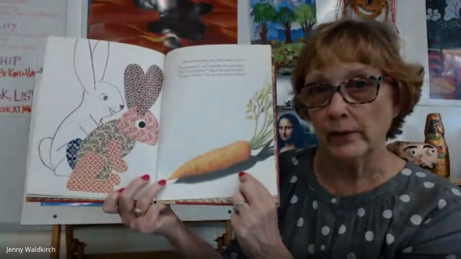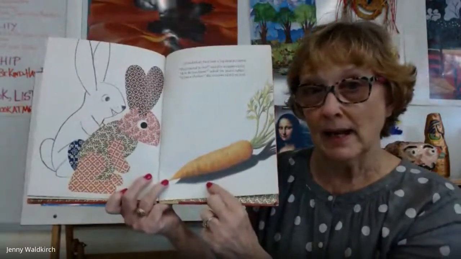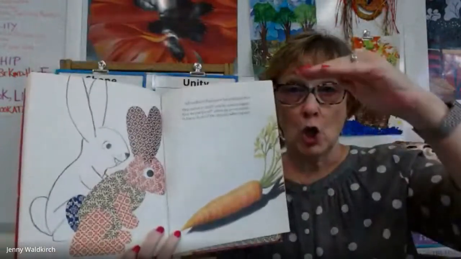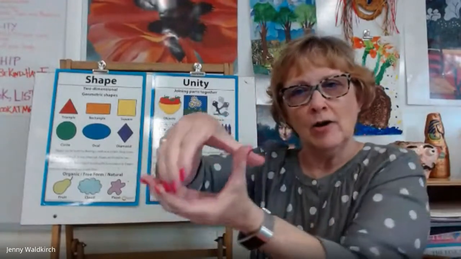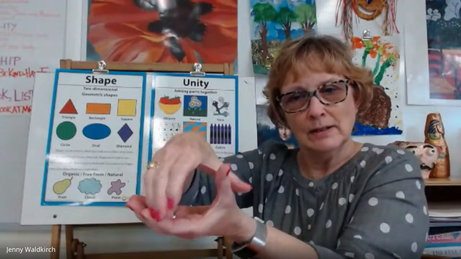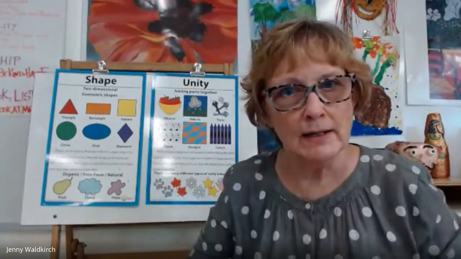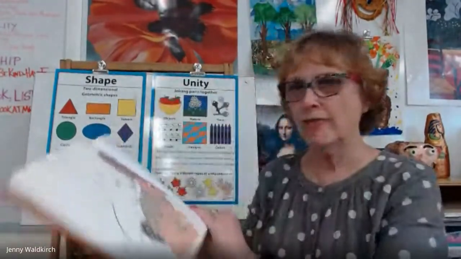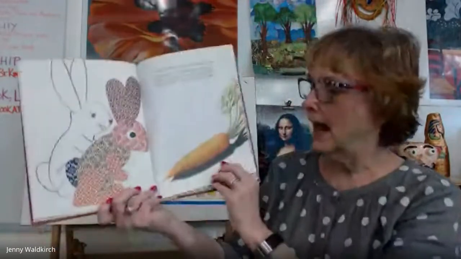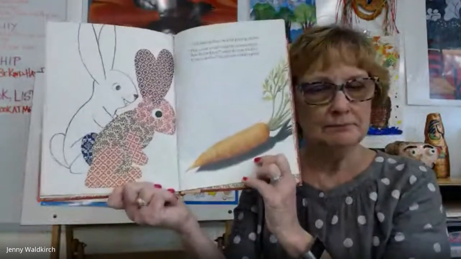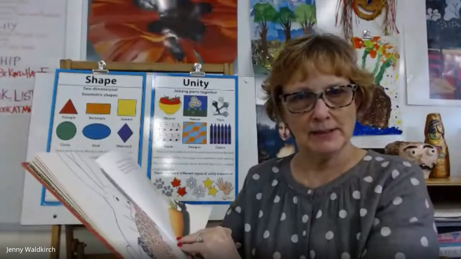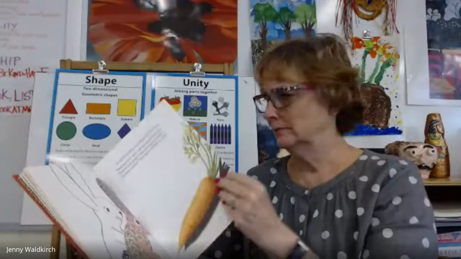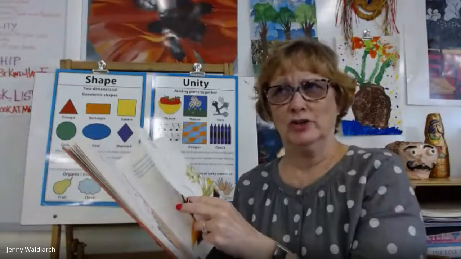A shadow. That means that the carrot is tall and wide, and we can get our hands around it. So it has 3 dimensions, and 3-dimensional objects have shadows. And that's what the scissor rabbit said. It has a shadow. Everyone knows a real carrot has a shadow.